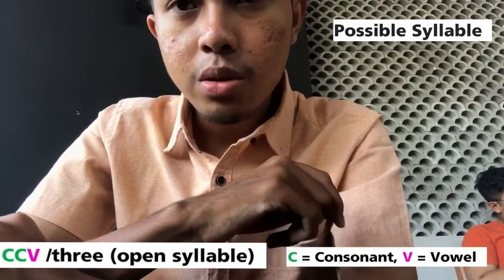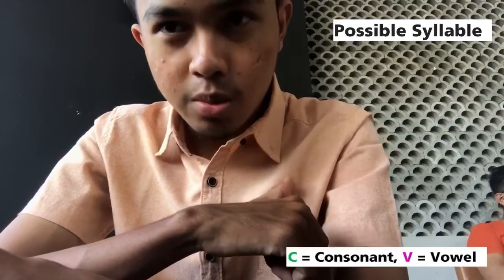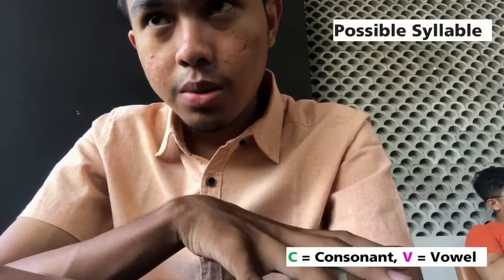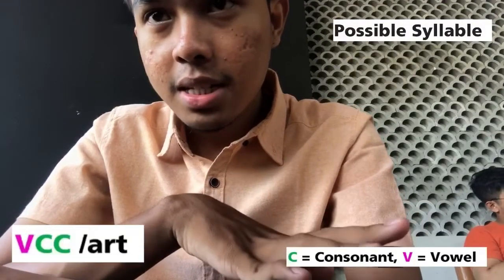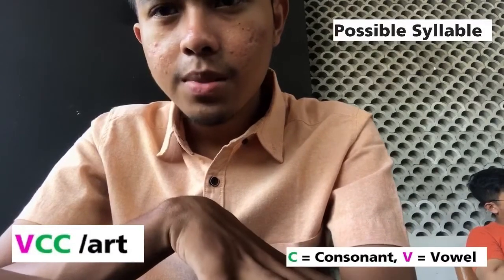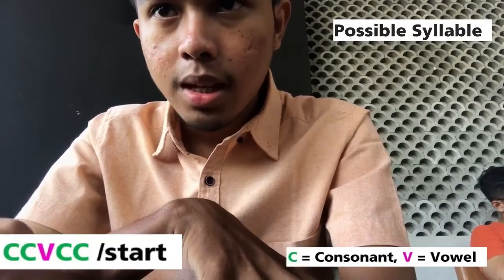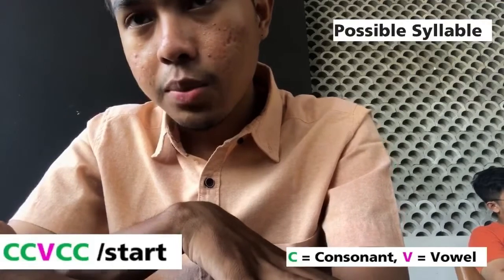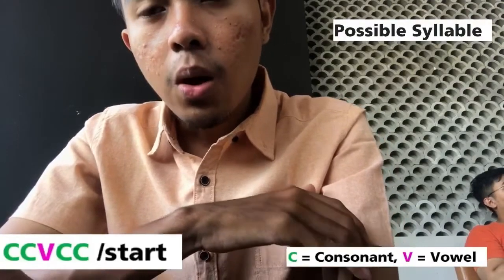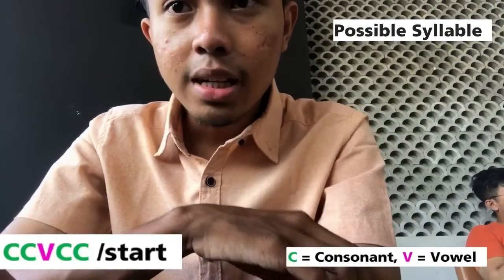So for example, tree is an open syllable. Another possible is VCC, art, starting with a vowel, and like double C, V, and double C again, like start, or even just a vowel like an A.